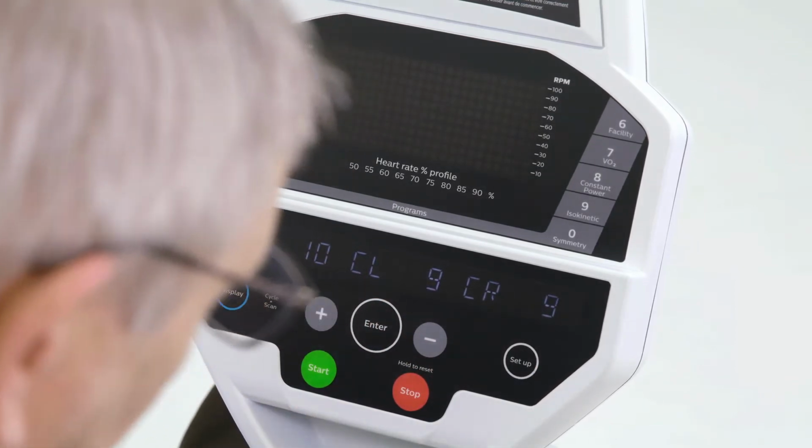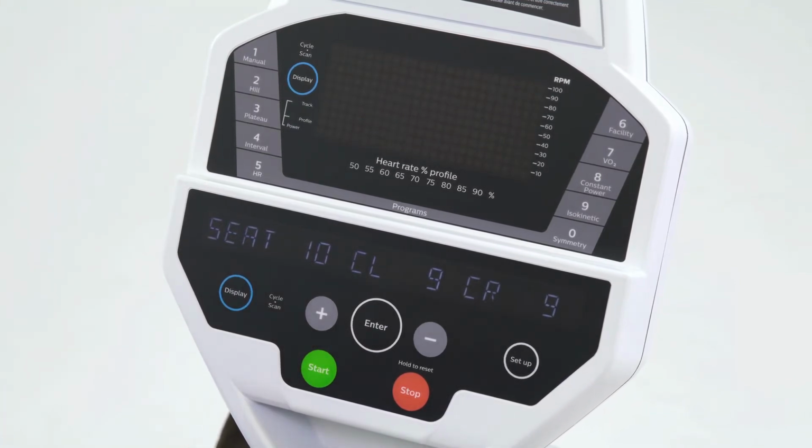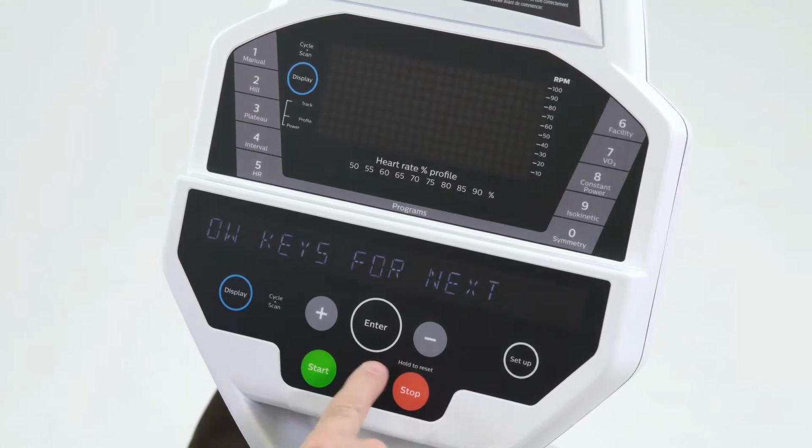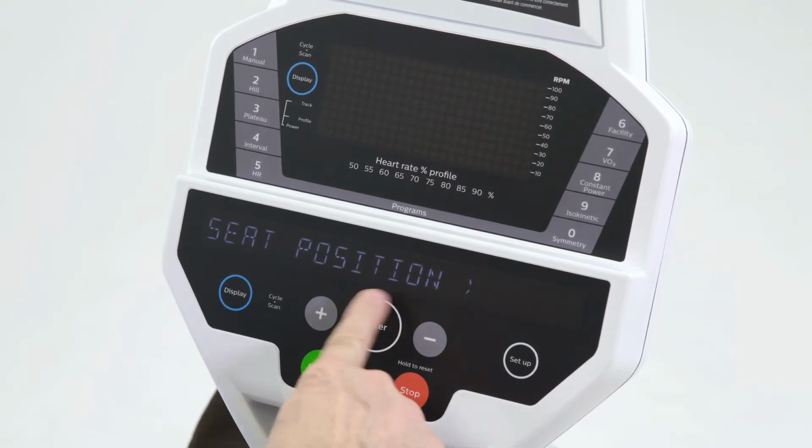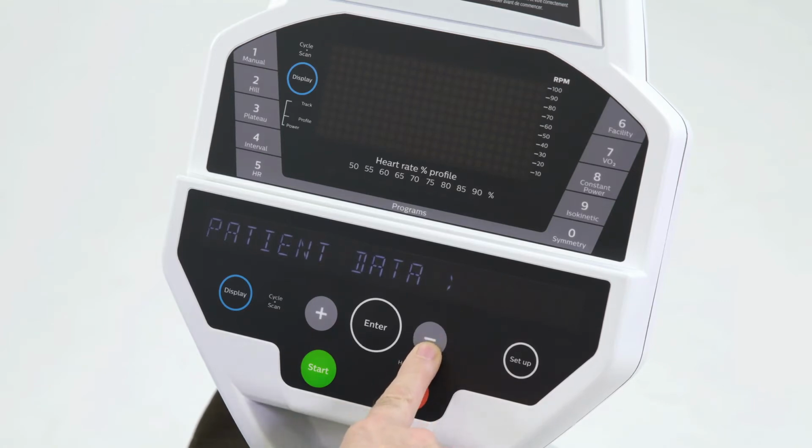So you go down and set the crank to position 9, and then that will allow the patient to go through 90 degrees to 10 degrees. 90 degrees here, 10 degrees here. Okay, so the next function we have would be the level scale.